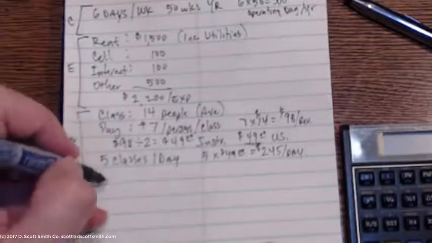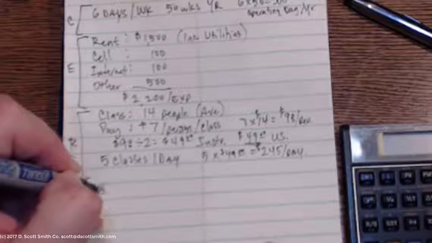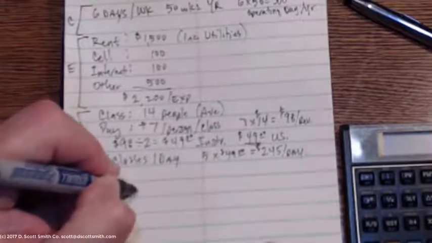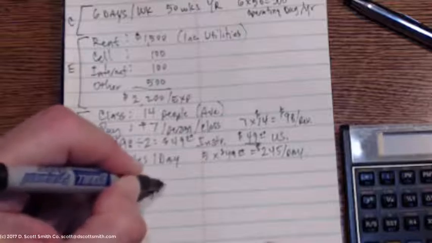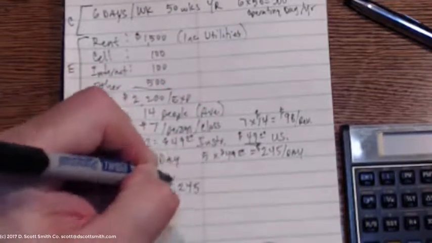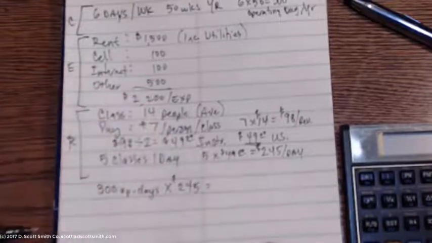So now let's do some evaluation here. We're going to run 300 operating days, and that's going to give us $245 each for those days.